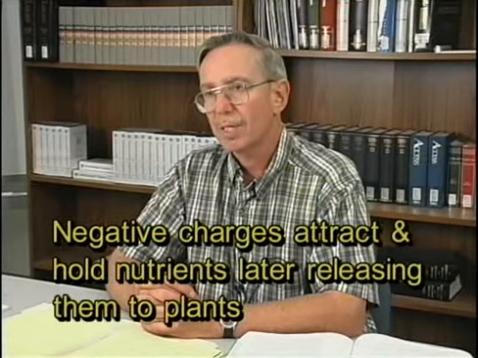So humus contributes greatly to not only the inherent fertility of the soil, but also the ability of that soil to hold nutrients and release those nutrients to plants for growth and development. So because of that, we've got an important function for humus in the soil.